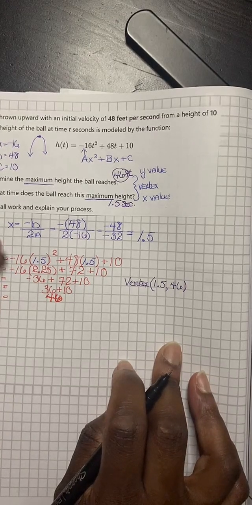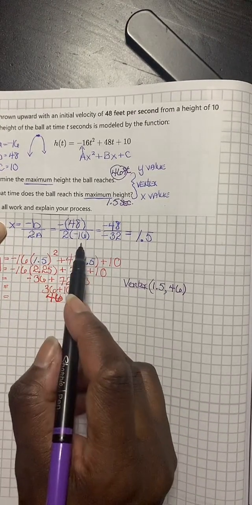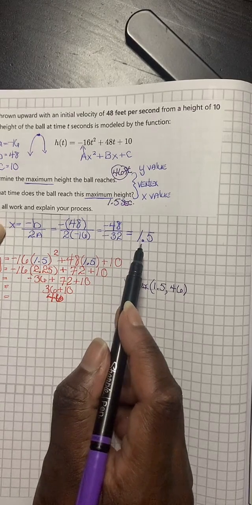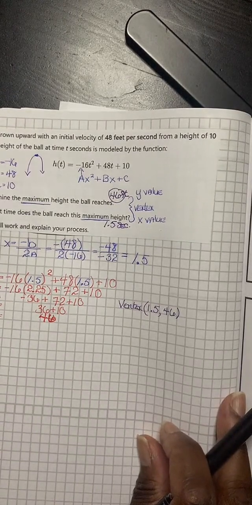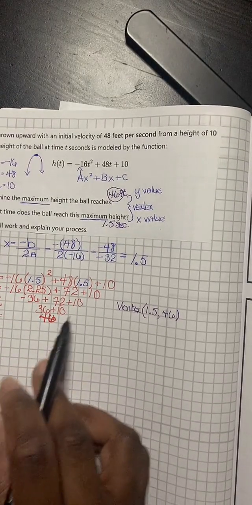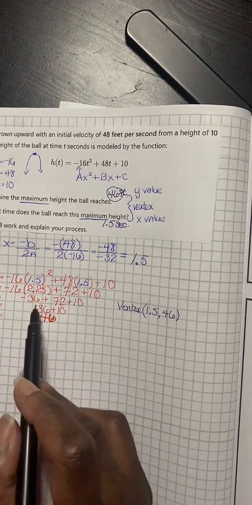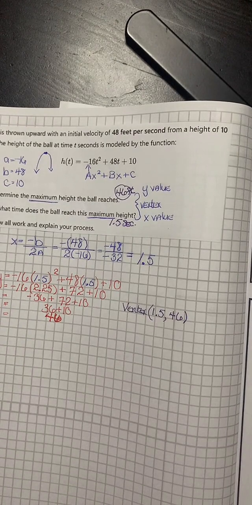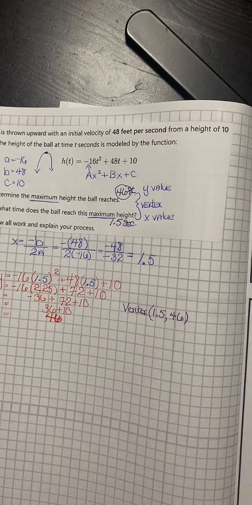All right. So we explained ourselves. We needed this negative b over 2a, plugged in what our b is, plugged in what our a was, did our multiplication and our reduction by just dividing. Then take your answer and plug it back into the original equation. That's where this came from. And then break it on down. So you got your exponents, your multiplication, then multiplication here again, and you're combining your like terms. Okay, all right, so questions.